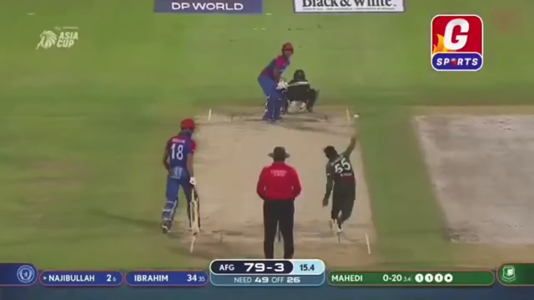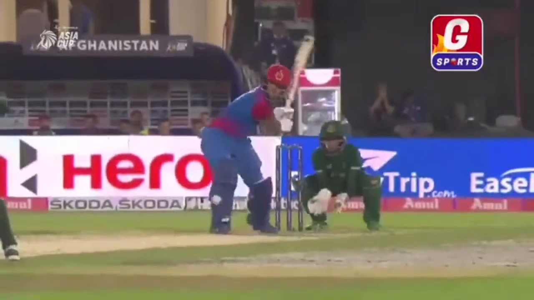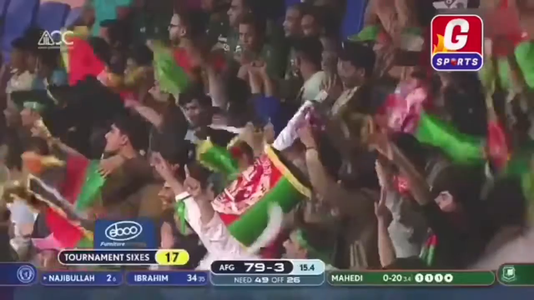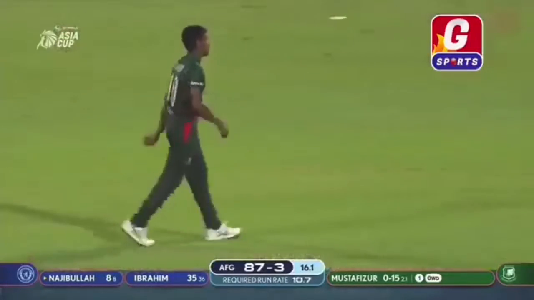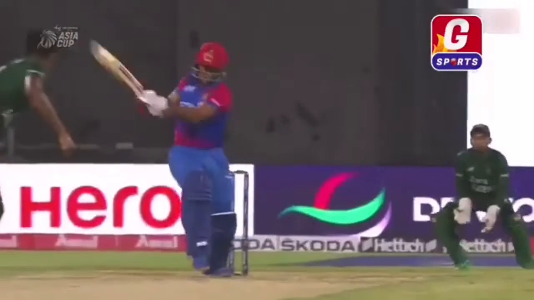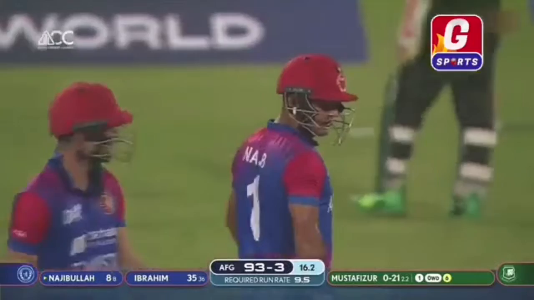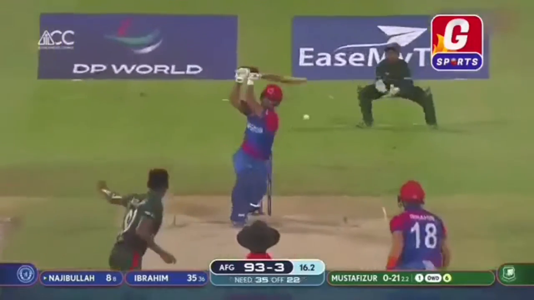Just out there. Oh, it's into the crowd, is it? Huge six, much needed as well. Massive. That'll be a wide. This is up in the air. Is the fielder getting underneath it, but it's gone far enough. A 6 in the last over and none.